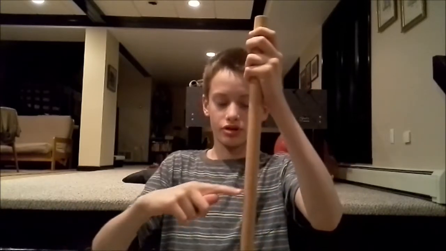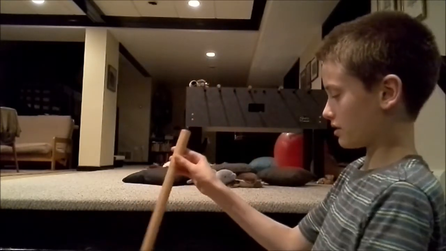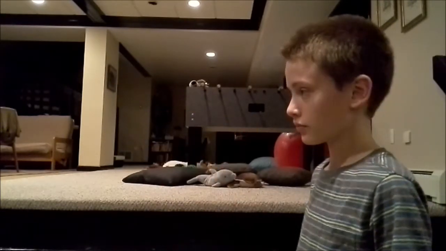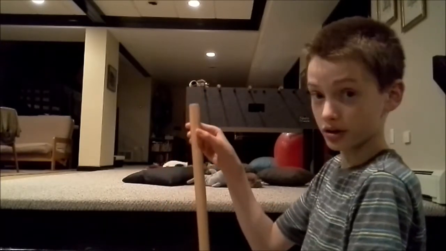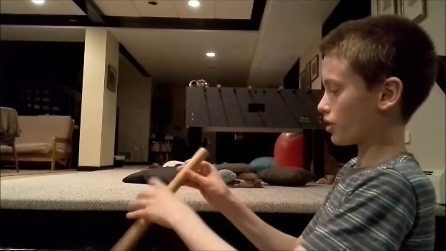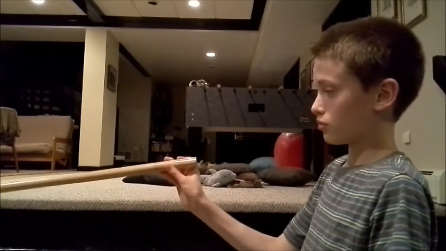But what would happen if I tried to force an object to rotate around an axis that did not go through the center of mass and then let it go? For example, what would happen if I tried to spin the stick like this and then let it go? Well, the forward momentum of the bottom part of the stick, which is much more massive than the top part, would overwhelm the backwards momentum of the top part of the stick. So it would start moving forward.